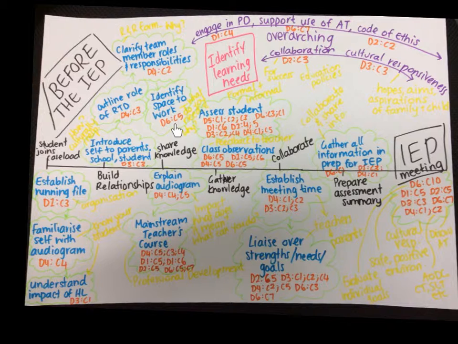A lot of the classrooms these days are glass, and so if I'm working with a student and we're in a glass room, they're often distracted watching their friends, seeing what everyone else is doing, and it's not the most effective environment for them to be learning in. So that all comes around that build relationships and introducing myself.